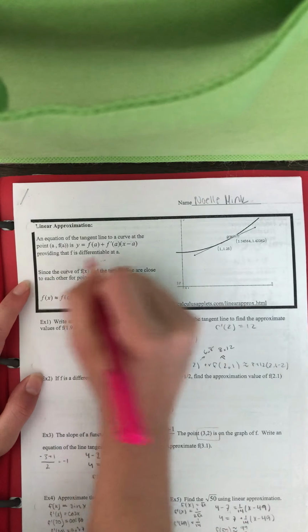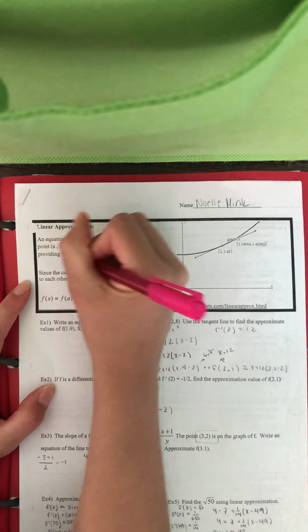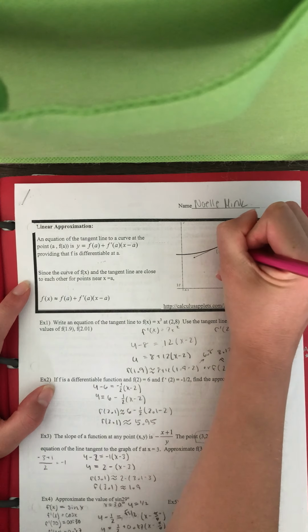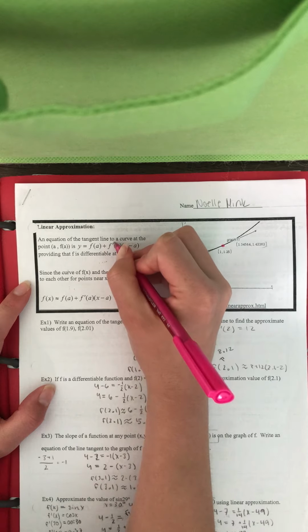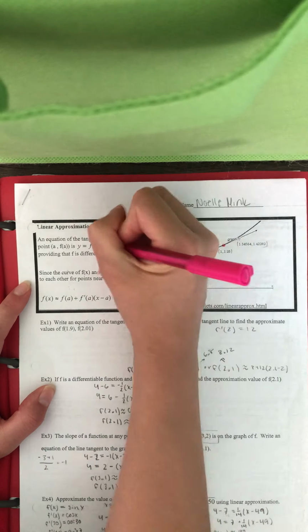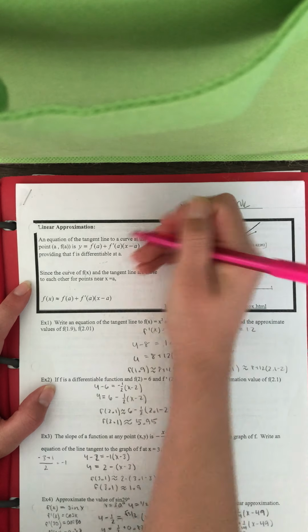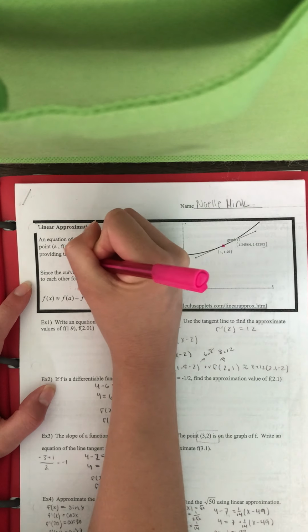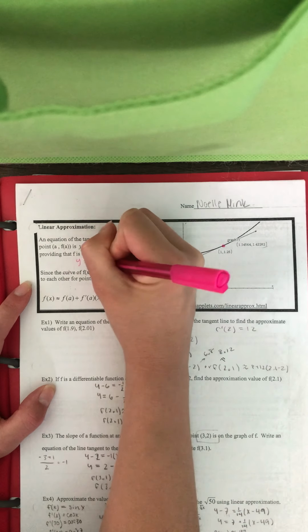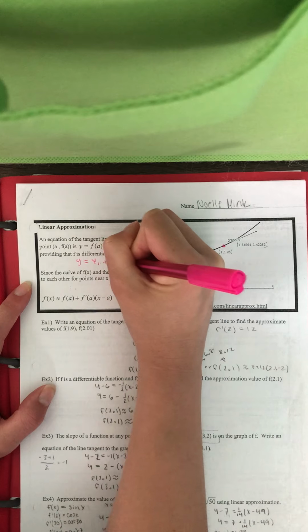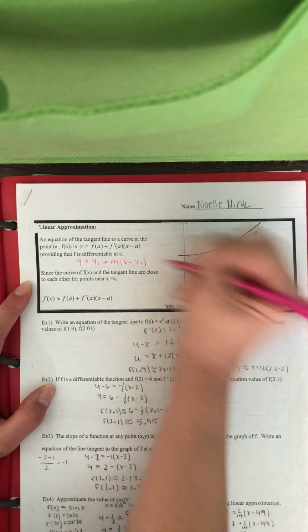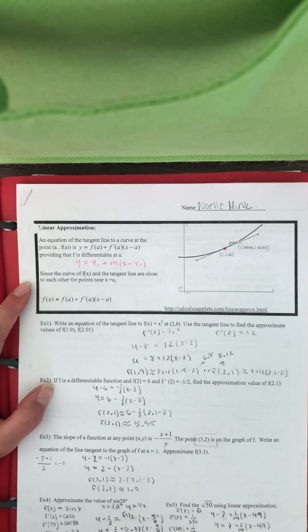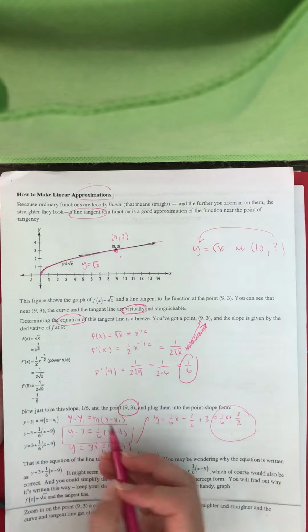So the equation of a tangent line to a curve at the point a, f of a, which would be right here, is y equals f of a plus f prime of a, or the slope m, times x minus a. So this can also be written as... does that look familiar? That's the form that we were using right here.